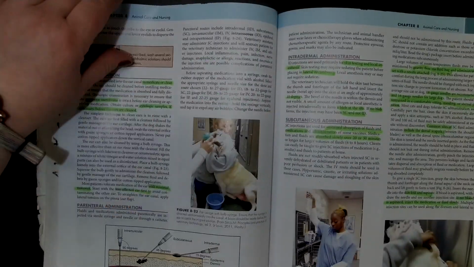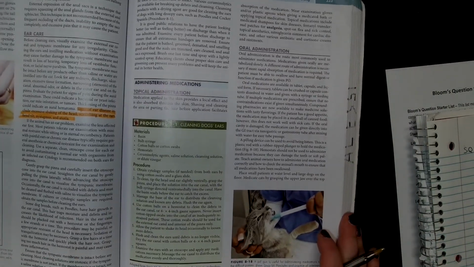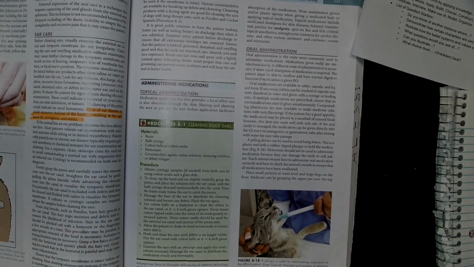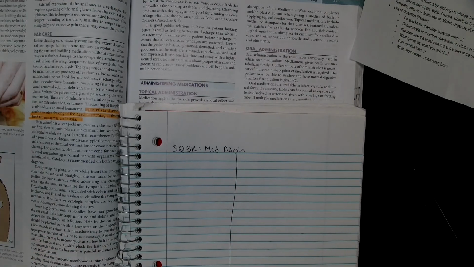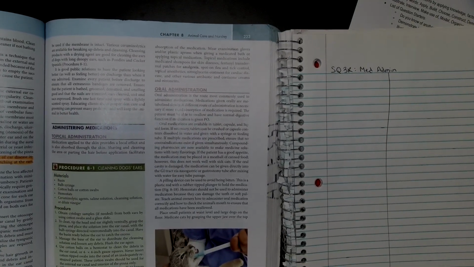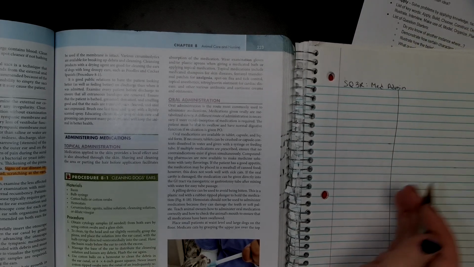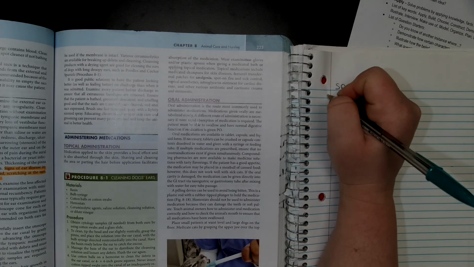I'm going to start back at the beginning where I'm going to create my questions. All right. Now, I do have this really cool Bloom's question starters for higher order thinking. So if I get stuck, I can come back to this and I can look to see what are my question stems that I might be able to utilize here. All right. So administering medications. That is my first bold word. You know what? I wonder, what are all the different ways that I can administer medication?